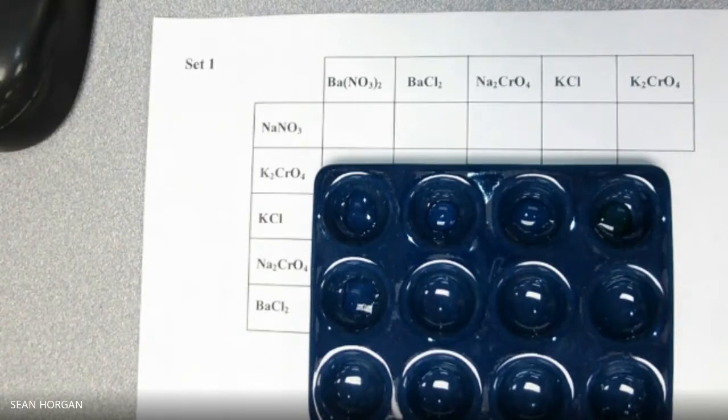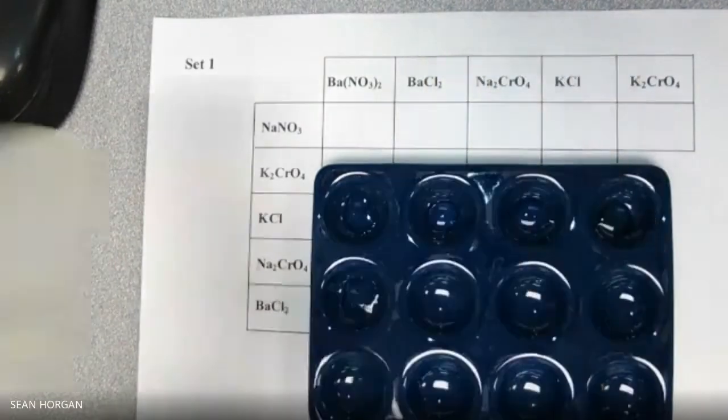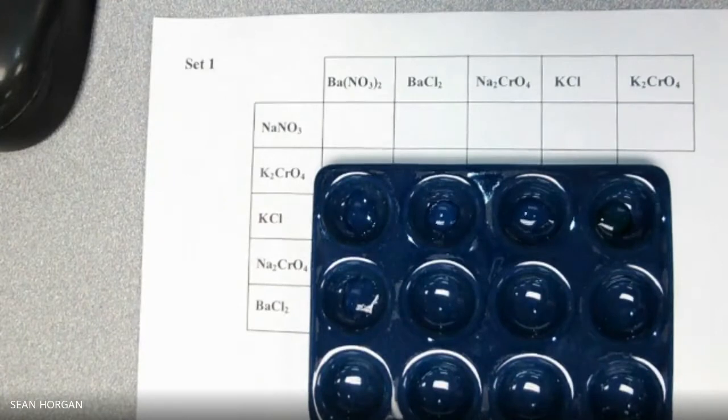So sodium nitrate is clear. You can kind of see from the bottle it's clear, okay? There's no color to it at all, colorless. And we're going to look to see if it either changes color or makes a solid. I put in a blue one because none of these are going to turn blue. And that was sodium nitrate.